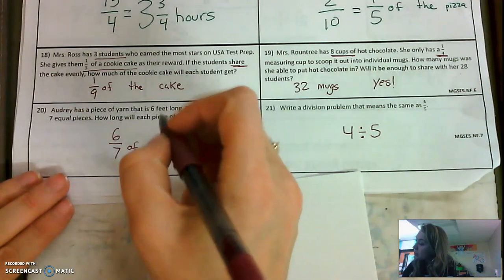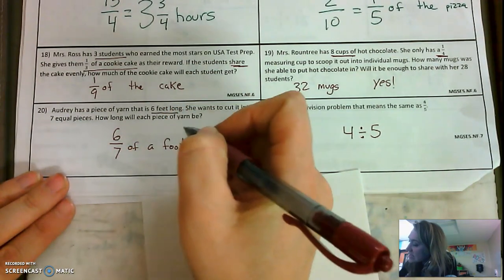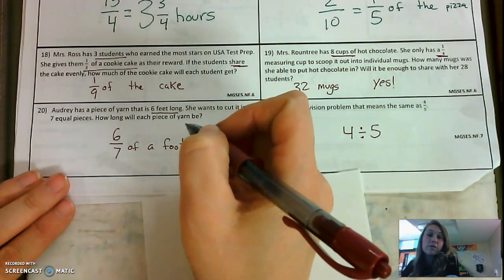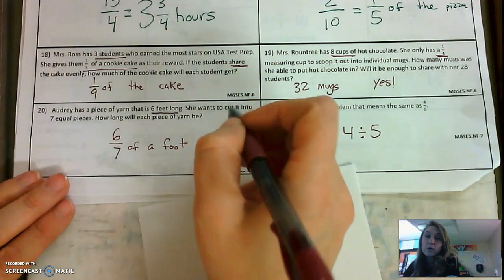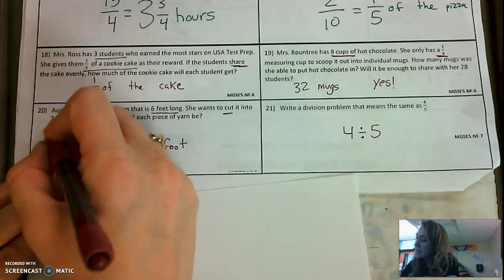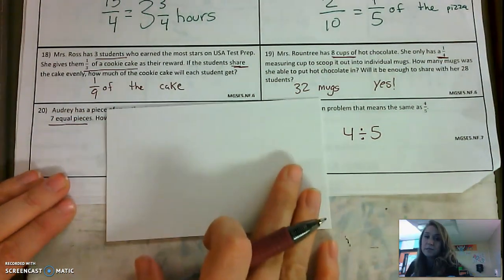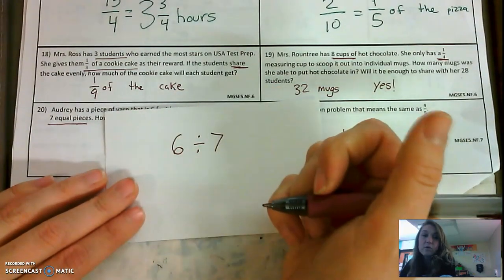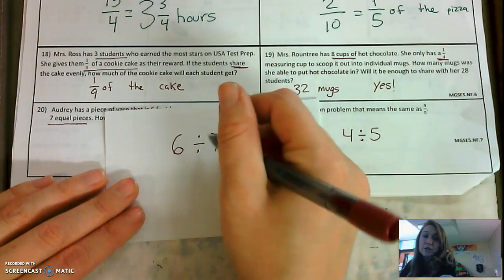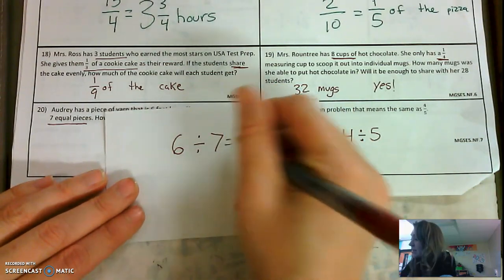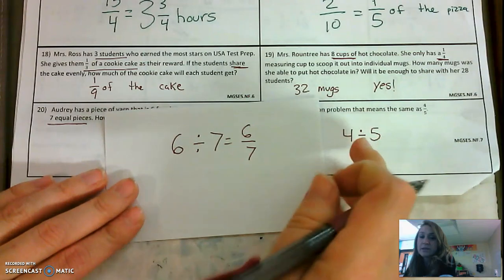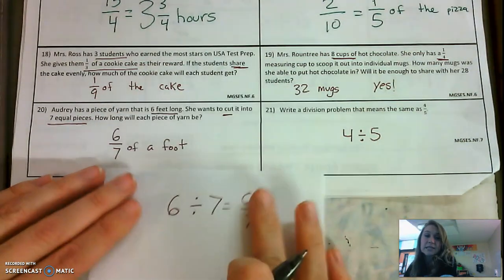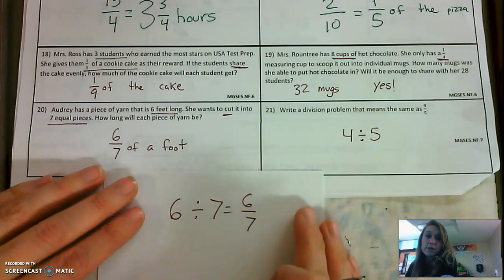So in this problem, Audrey has 6 feet of yarn. She's going to be cutting or splitting it up into 7 equal pieces. So I would take my 6 feet and I would split it up into 7 equal pieces. We know that fractions are division, so the answer to 6 divided by 7 is simply 6/7. Every piece will be 6/7 of a foot long.